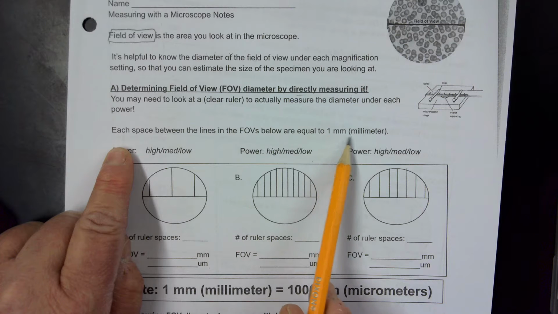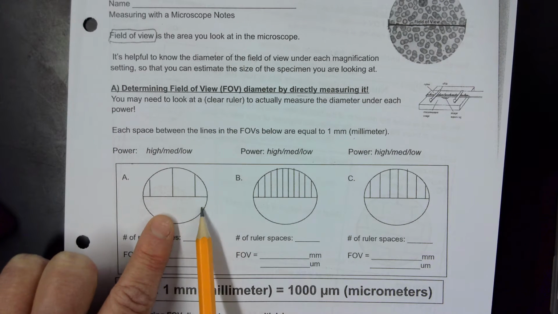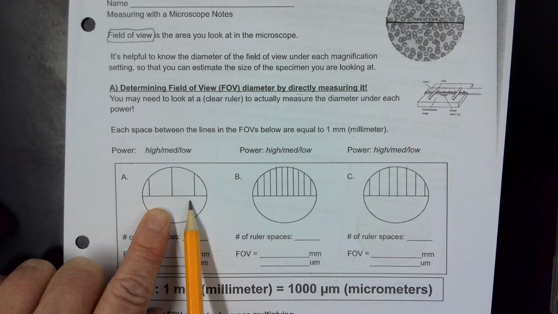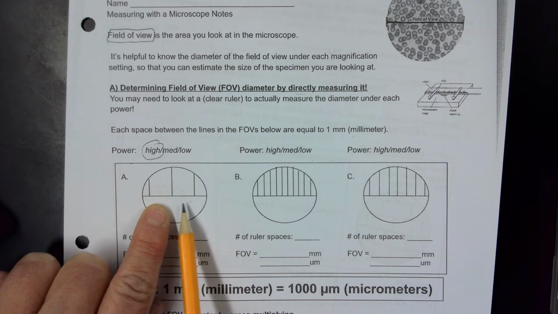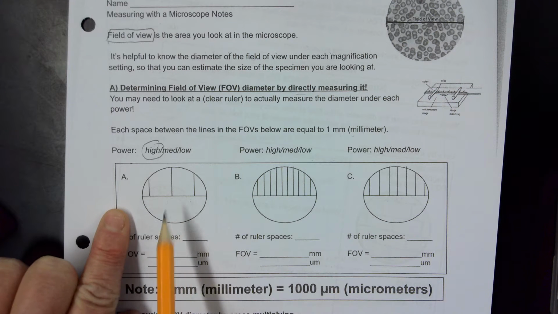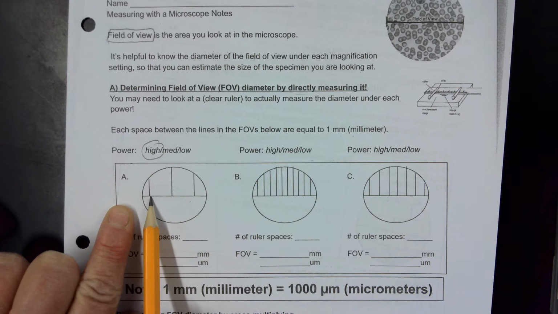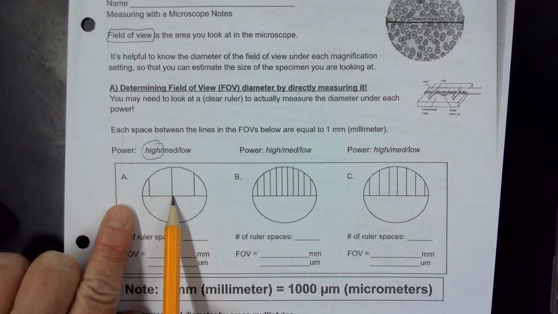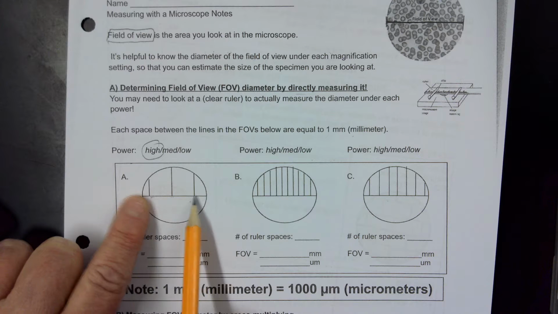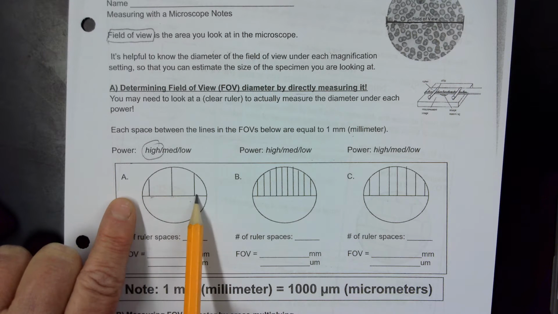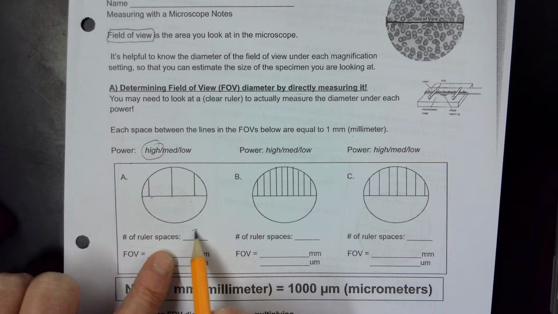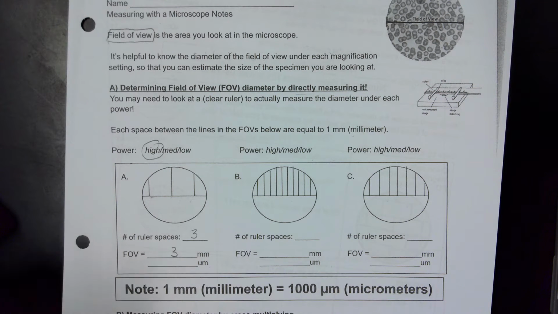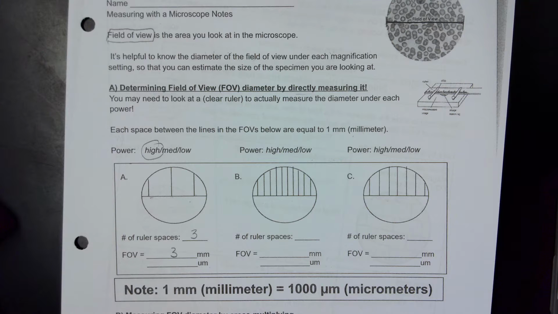So we're going to assume that the lines in these fields of view are each equal to 1 millimeter. If we look at these three, if we had to guess, this is probably the high power because we see only a couple markings here. So the distance from here to here is 1 millimeter, so 1 millimeter, 2 millimeters. And if we patch these two pieces together, this has about 3 ruler spaces, so this is about 3 millimeters of a field of view.